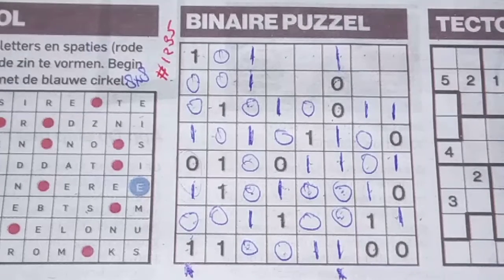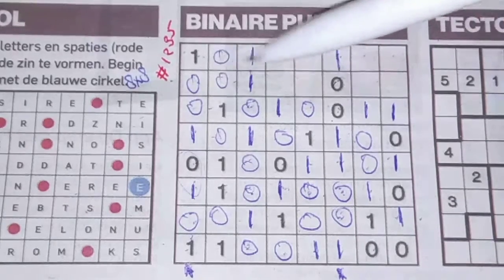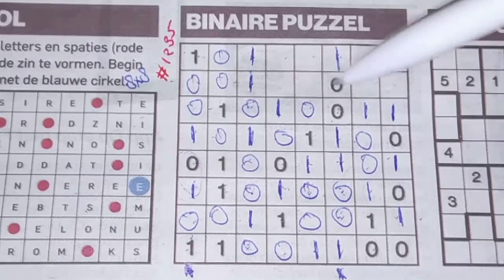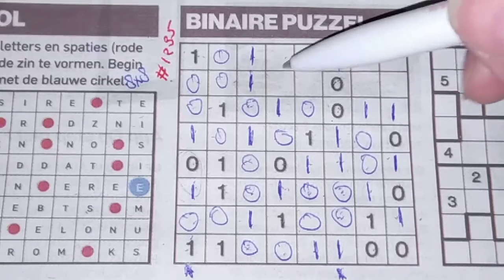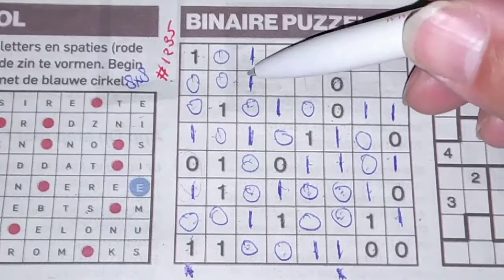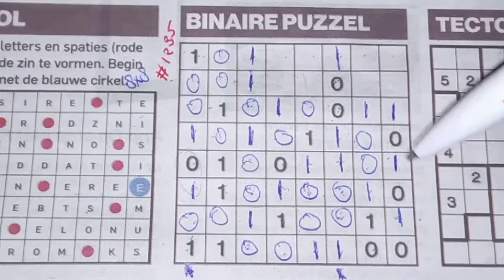Then do I need to compare? Yes, I need to compare again. Let me see, we have here 3 zeros in this row. If I place the zero here, the 4th one, then I still have 3 1s.